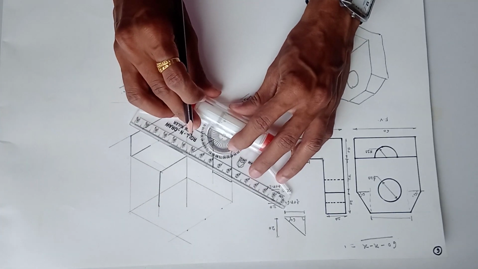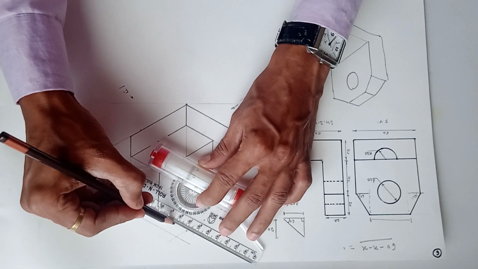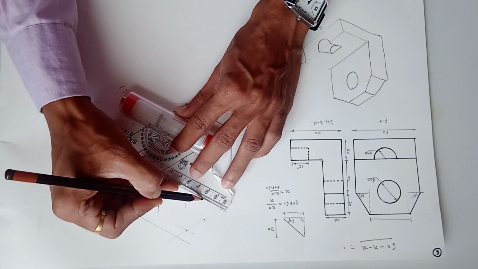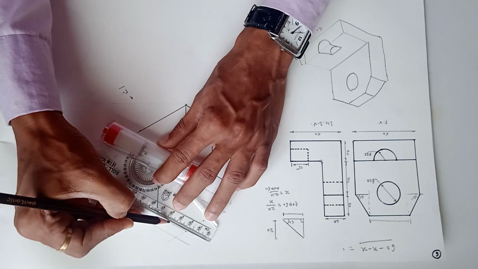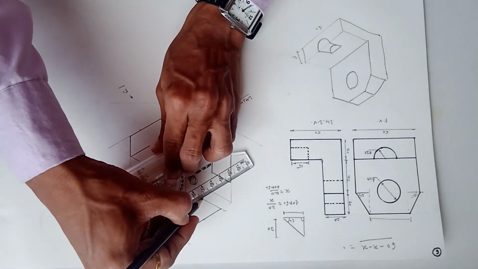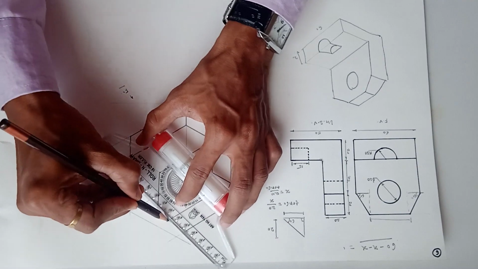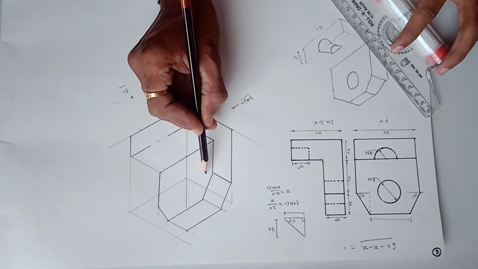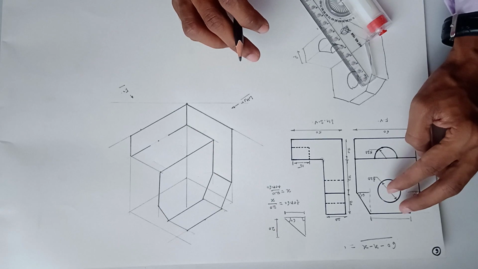Now from this line or from the z direction, draw the parallel line. Take this distance, which is 20 mm, that is the width. Now join this corner with this corner, and this corner with this end point. So this is the slant edge. If you observe directly, this angle will not be 60 degrees. Okay, so almost we have completed the isometric view. Just the semicircle and the circular slot we have to draw.